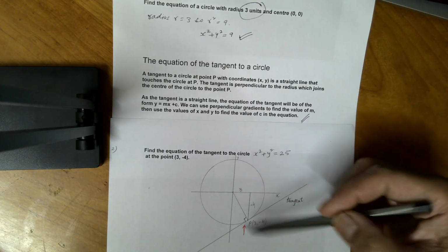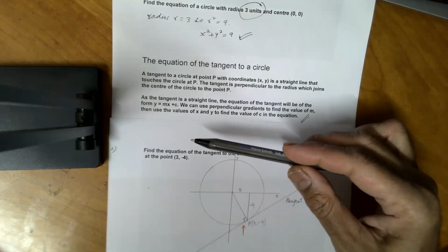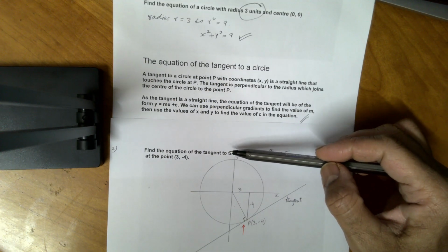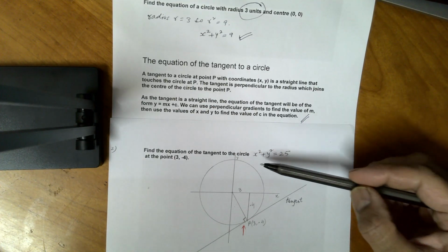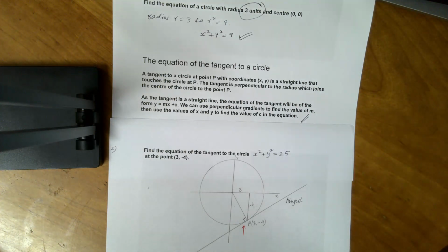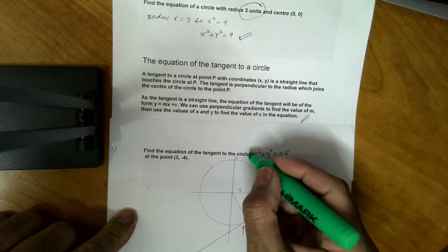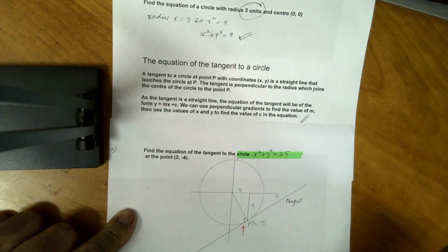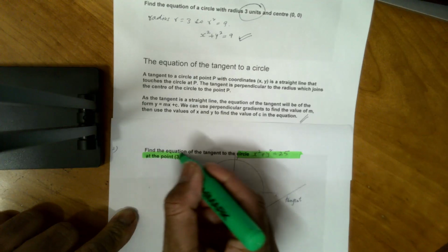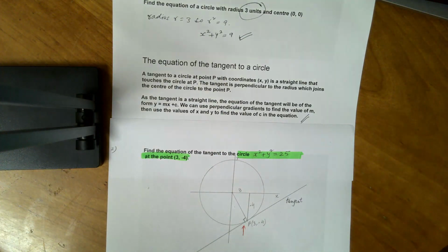So in this example, we have: find the equation of the tangent to the circle x square plus y square equal to 25. This is the circle equation, and the point P has been given to us, which is (3, -4).